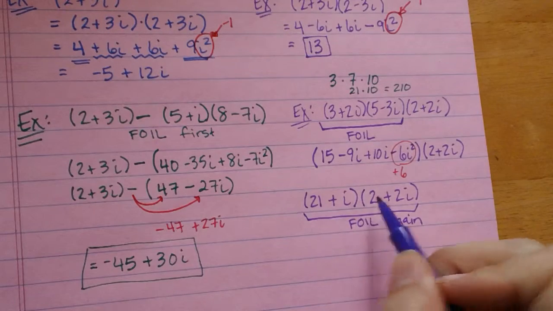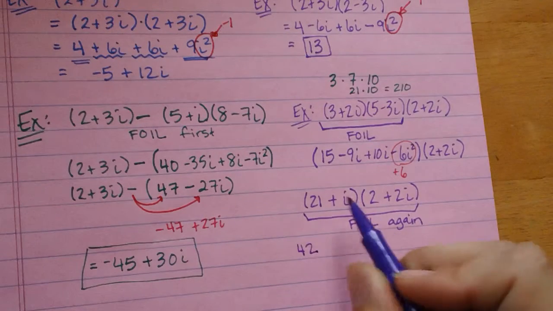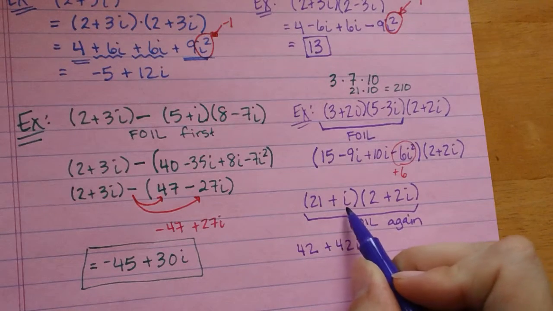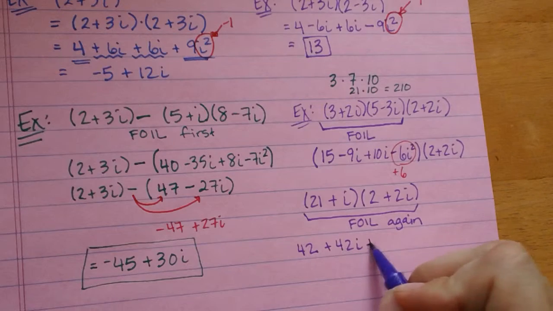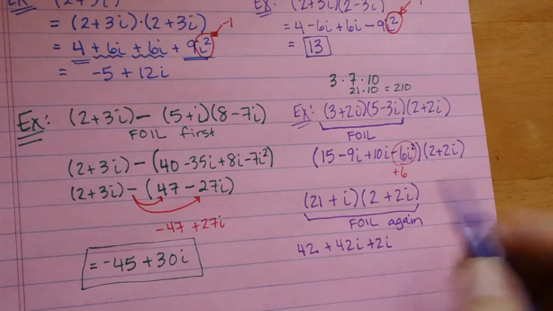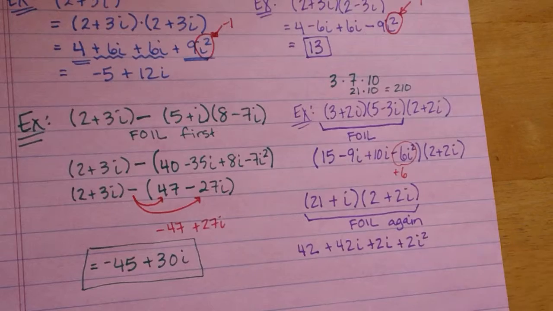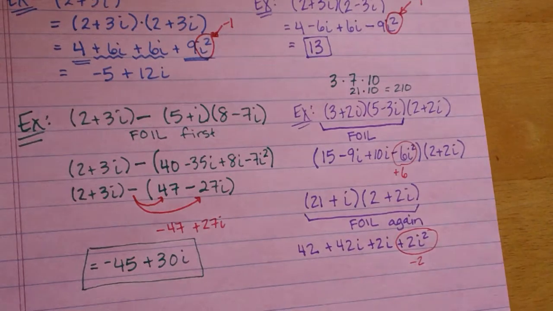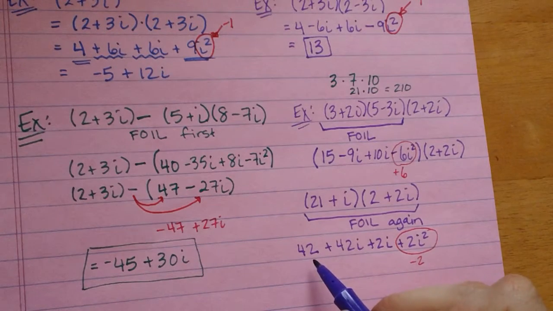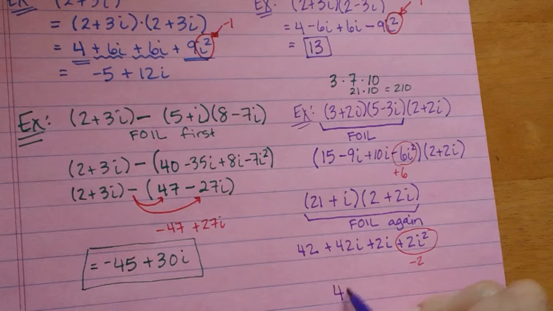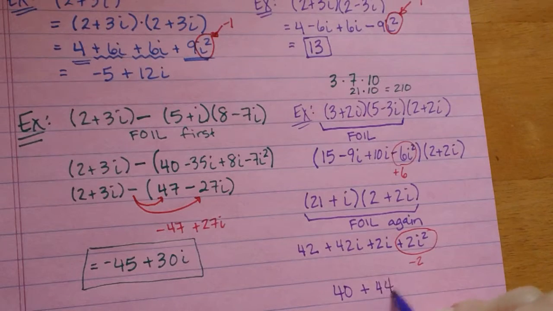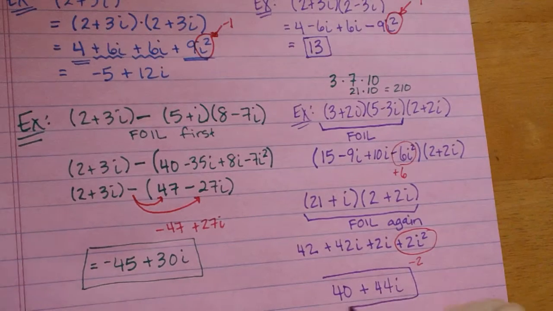So I'll take first times first, which is 42, outside times outside, plus 42i, inside times inside, plus 2i, and last times last, plus 2i squared. There's that i squared again, which makes this a negative 2. So at the end, when we combine like terms, I have 42 minus 2 gives me 40, and 42i plus 2i is plus 44i. And that is the end of the road.